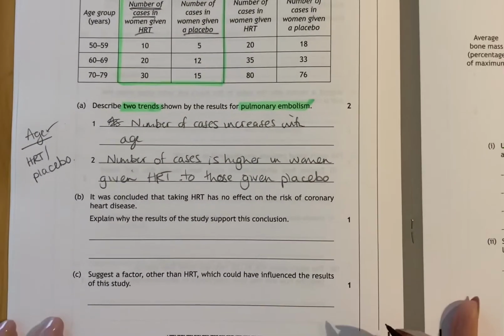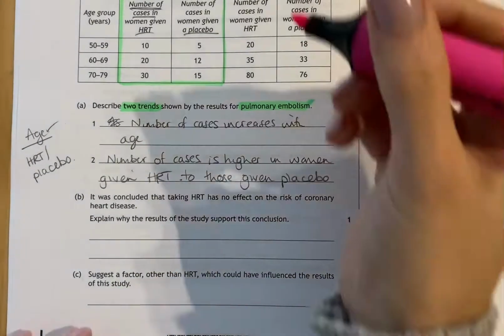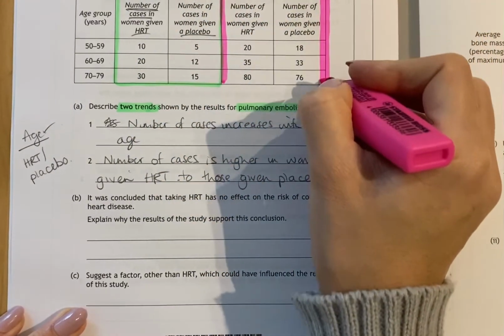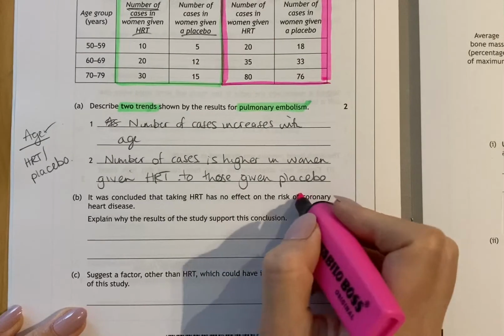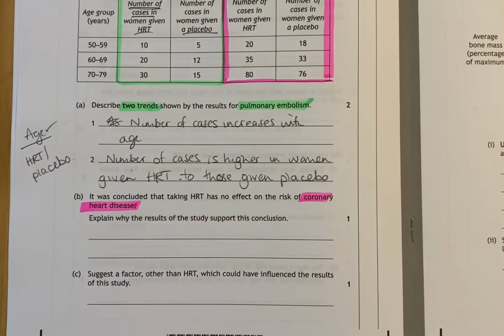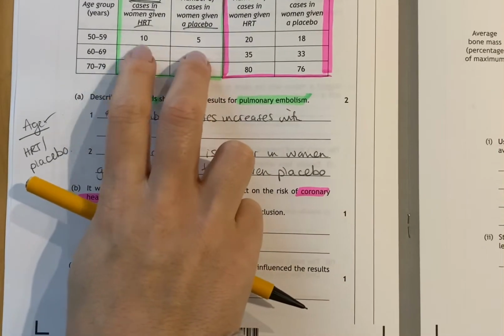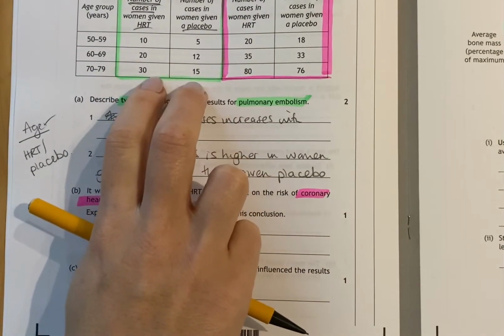All right, next question is, it was concluded that taking HRT has no effect on the risk of coronary heart disease. Okay, so explain why the results of this study support this conclusion. So if we're looking at coronary heart disease now, generally, if you look at the results of this study and you compare them to the HRT one for pulmonary embolism, the difference between the HRT and placebo is quite significant, it's quite large.